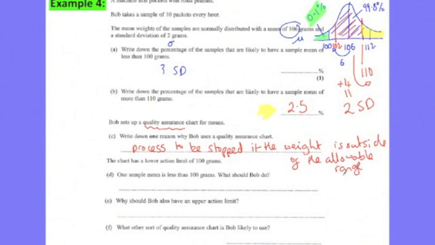We're then told that the chart has a lower action limit of 100 grams. One sample mean is less than 100 grams. What should Bob do? So if the lower action limit is 100 grams and the sample mean comes out less than 100 grams, Bob needs to stop the machine and reset. So simply here, stop and reset, or stop and recalibrate.